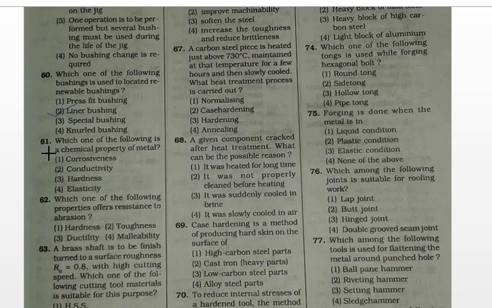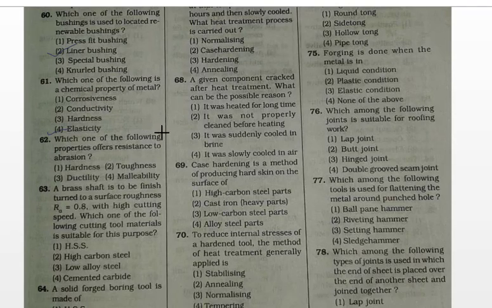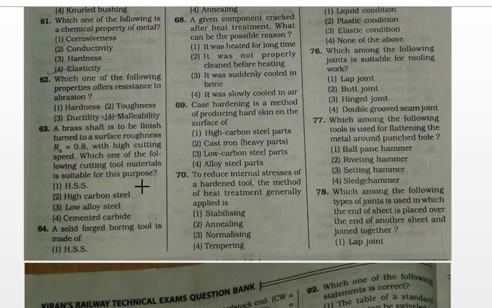Which one of the following is a chemical property of metal? Elasticity. Which one of the following properties offers resistance to abrasion? Malleability. A brace shaft is to be finish turned to a surface roughness Ra equal to 0.8 with high cutting speed. Which one of the following cutting tool materials is suitable for this purpose?